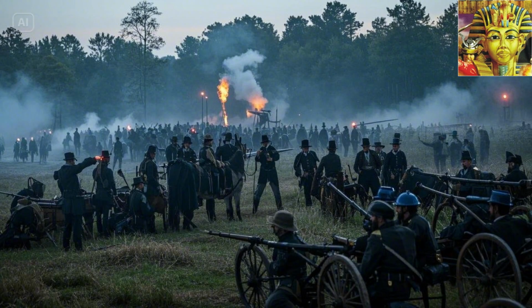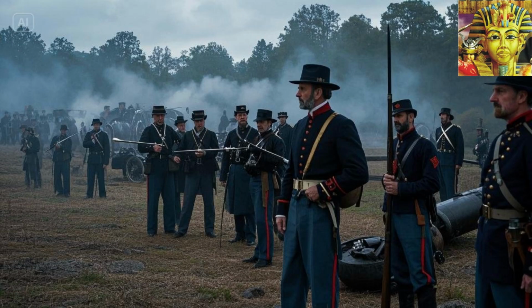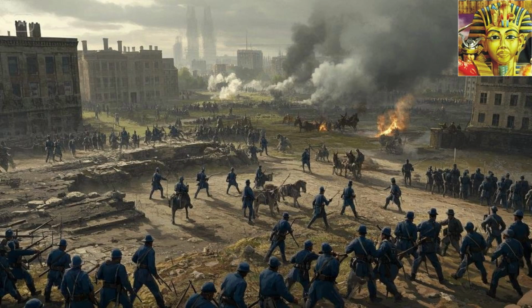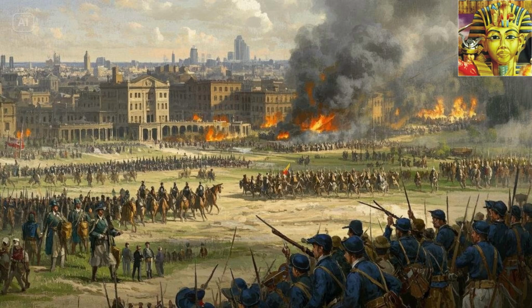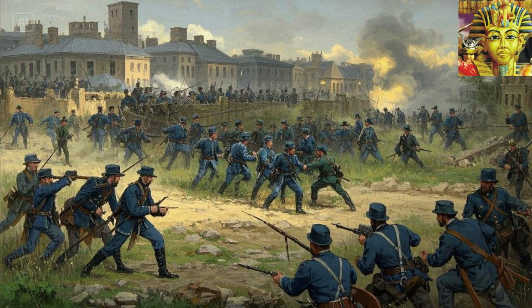The main challenges faced by Hood's army during the Battle of Atlanta. The Battle of Atlanta, fought from July 22 to September 2, 1864, was a pivotal engagement in the American Civil War. It marked a critical moment in the Atlanta campaign, a series of battles waged between Union forces under Major General William T. Sherman and Confederate forces under General John Bell Hood. Hood's army faced numerous challenges during this campaign, which ultimately contributed to the Confederate defeat and the fall of Atlanta. These challenges can be categorized into strategic, logistical, tactical, and morale-related issues.